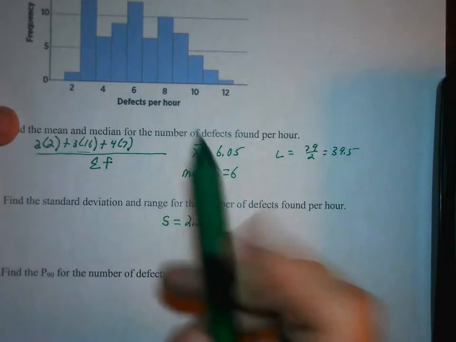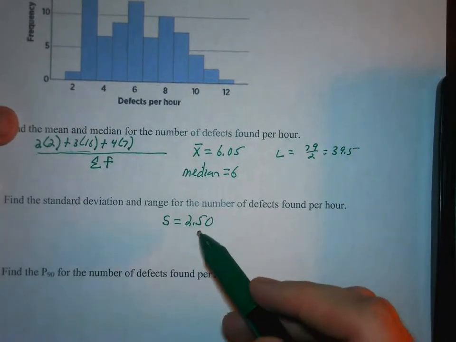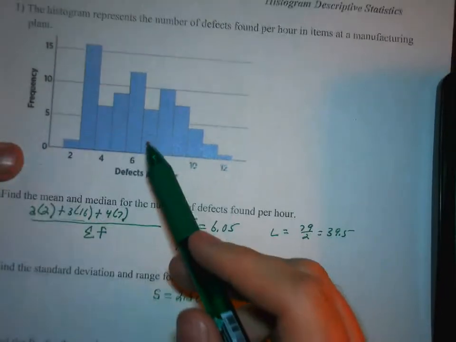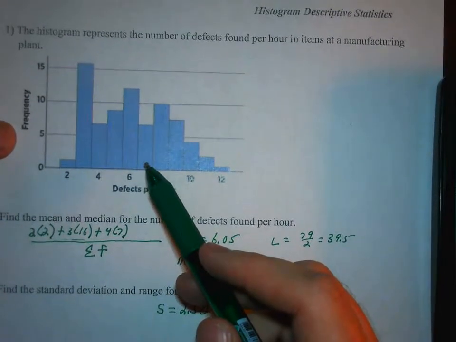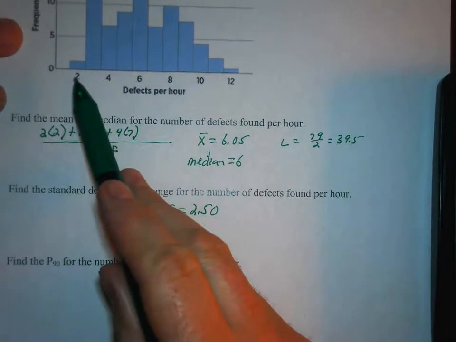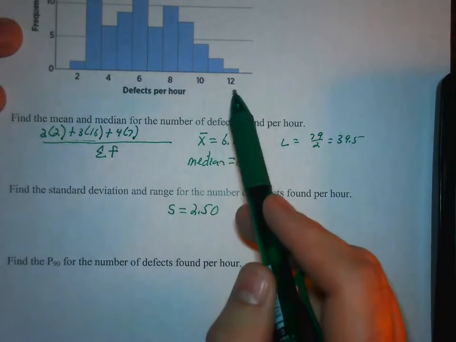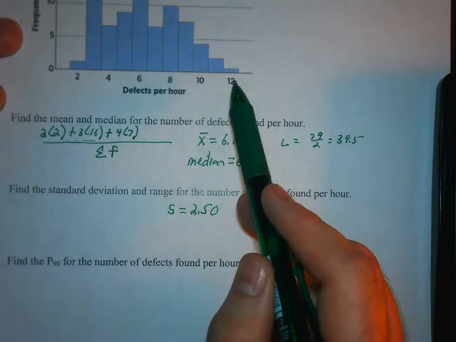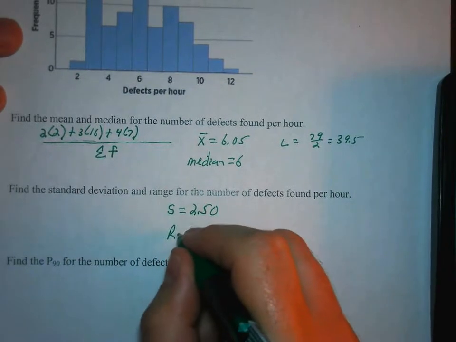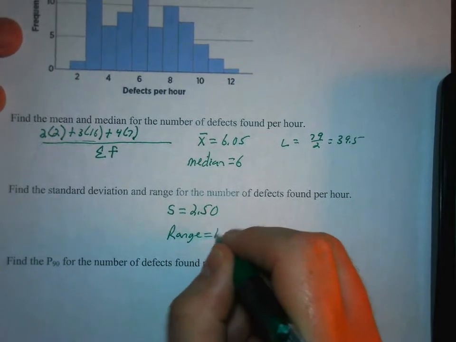Okay, so we already found the standard deviation to be 2.50, and we're using the sample standard deviation because we're assuming this is a sample of the number of defects found per hour. The range of the data: well, the lowest data value was 2, and the highest data value was 12. So 12 minus 2 gives you 10. So the range is 10.